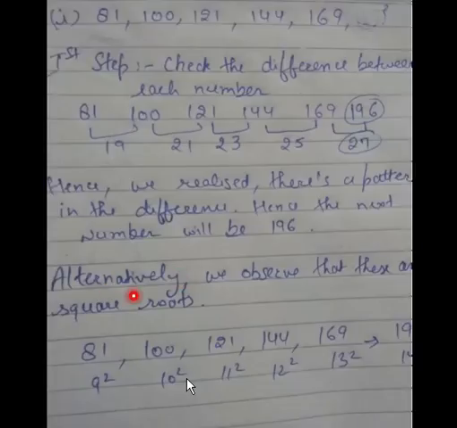Alternatively, you can also observe that these numbers are themselves squares. Here we go. 9 square is 81. 10 square is 100. 11 square is 121. 12 square is 144. 13 square is 169. What we see here is 9 square, 10 square, 11 square, 12 square, 13 square. So the next number should be the square of 14. That is the same answer, 196.